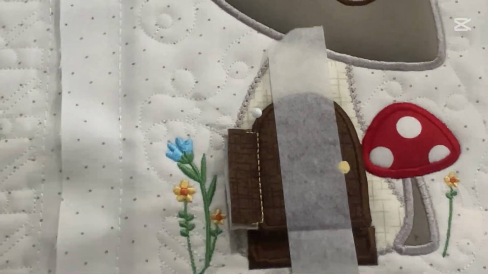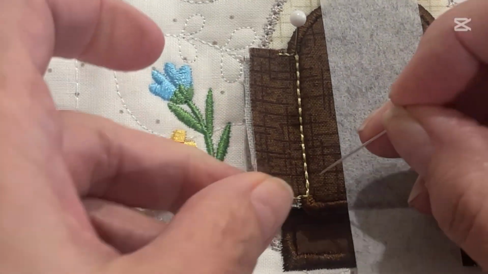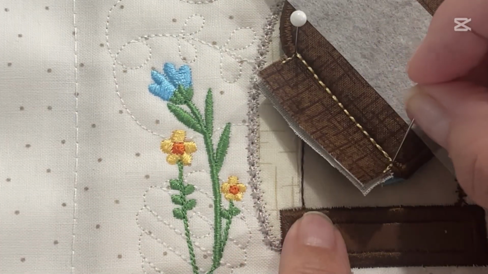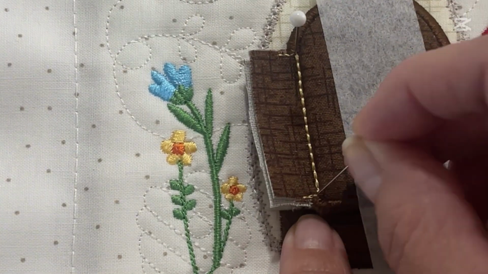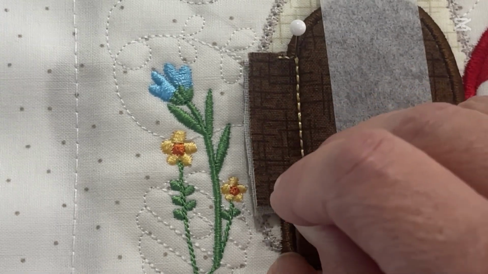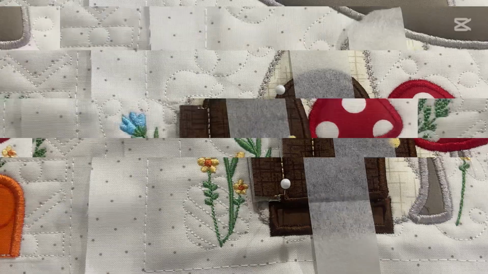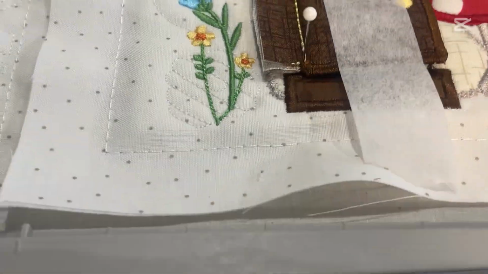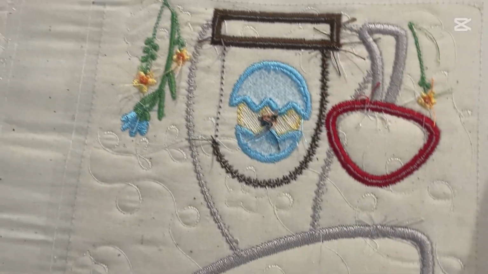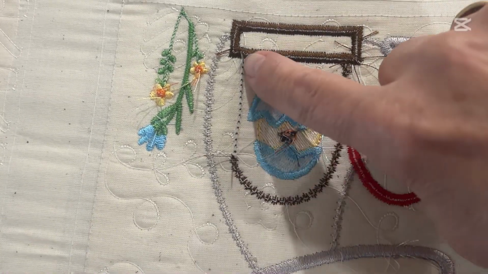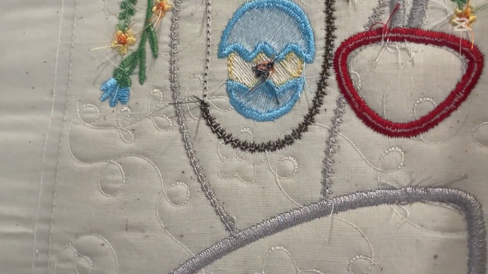Do the same thing for the bottom. Put it in this corner. And then I'm going to kind of swivel and look underneath and poke that again straight down. And now they want you to turn the hoop over to see if those pins are coming out at the top of those. And mine look good. So I'm going to flip it back over.